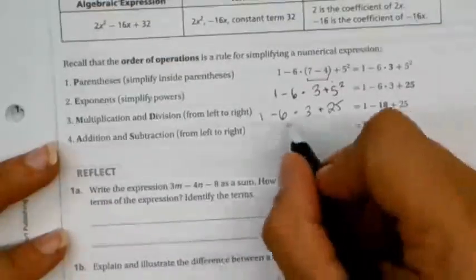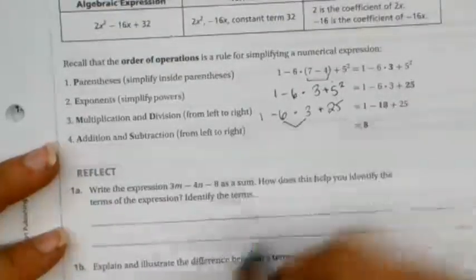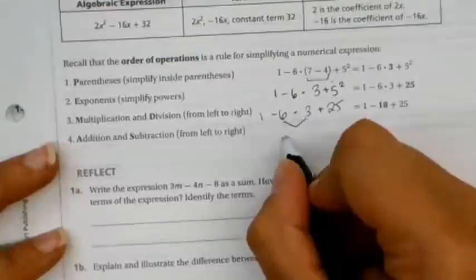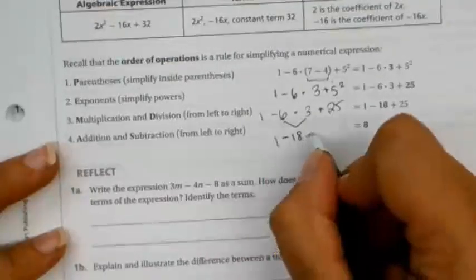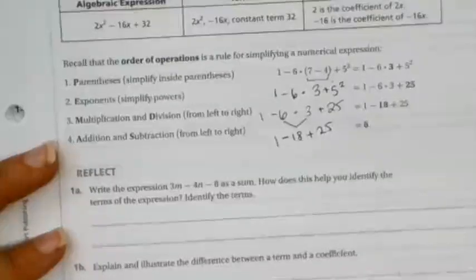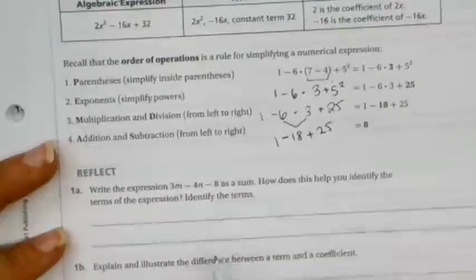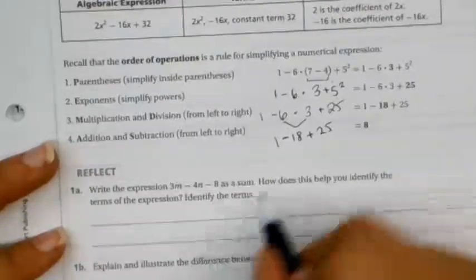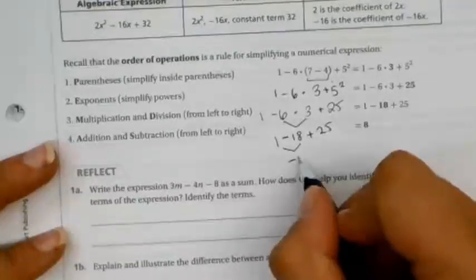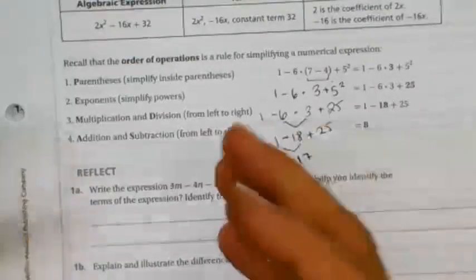All right, we have subtraction, multiplication, or addition. We're going to go with multiplication. Negative 6 times positive 3 is negative 18. Now we have subtraction or addition. So addition and subtraction from left to right. 1 minus 18 is negative 17.